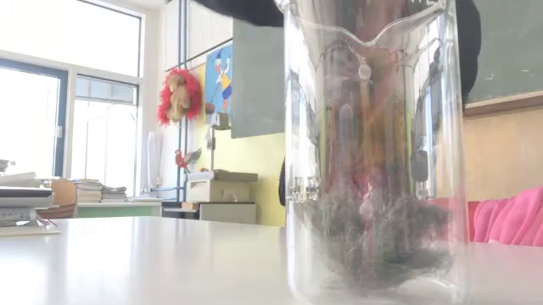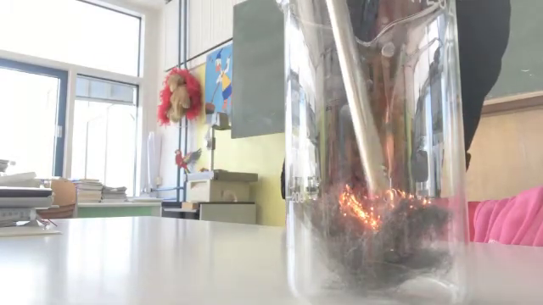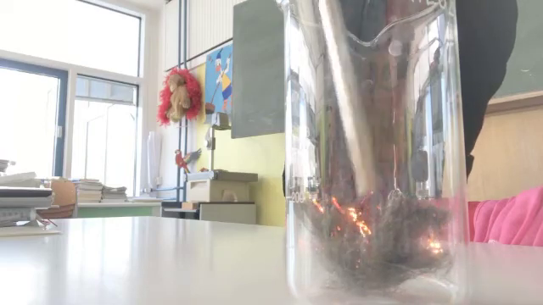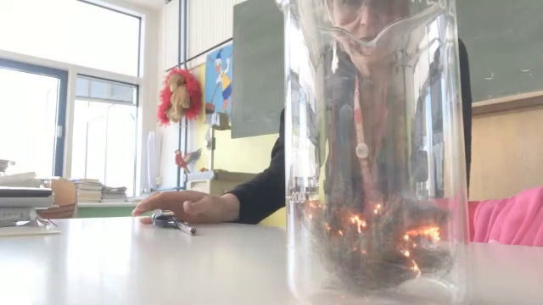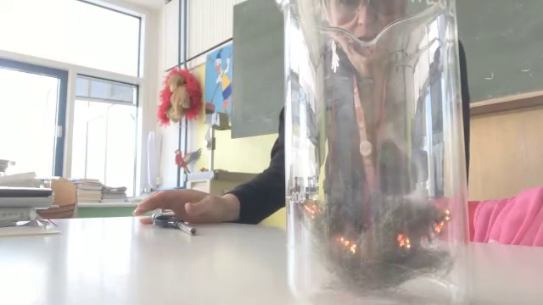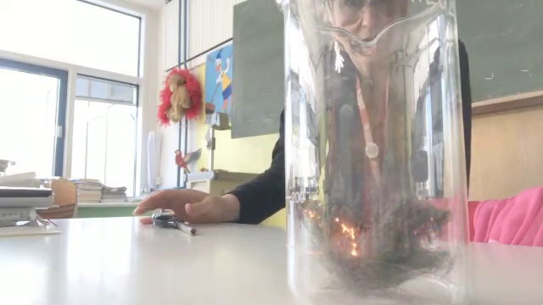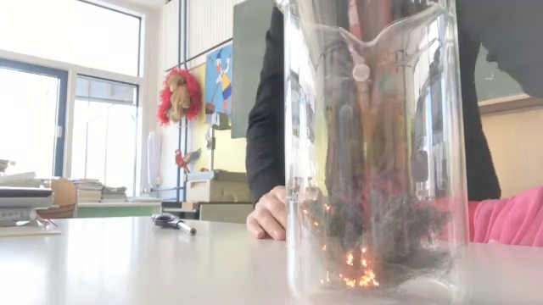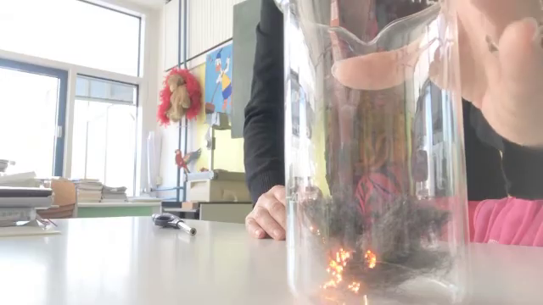I'm going to add the two together and create, in this case, some iron 2 oxide. So that is our synthesis reaction. I'm going to take that towards the window, to give it an opportunity to have its moment.